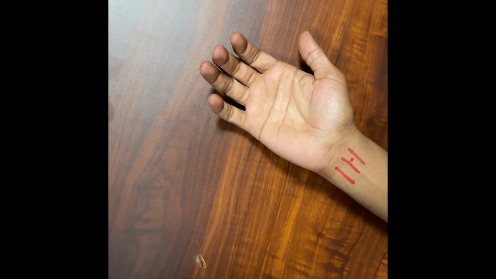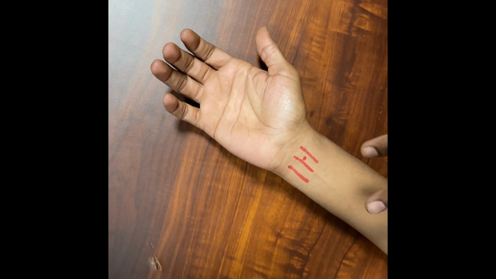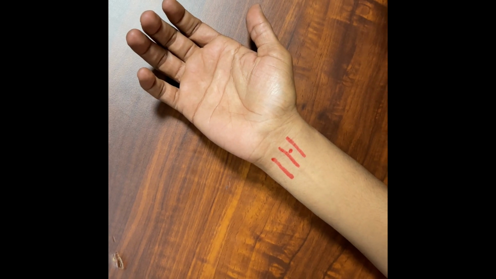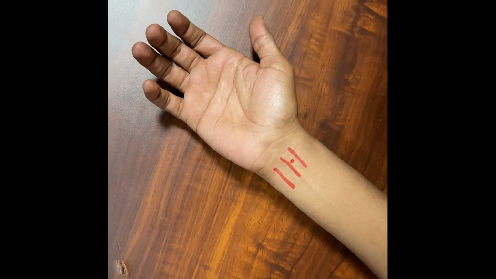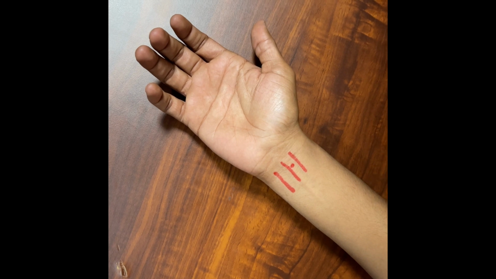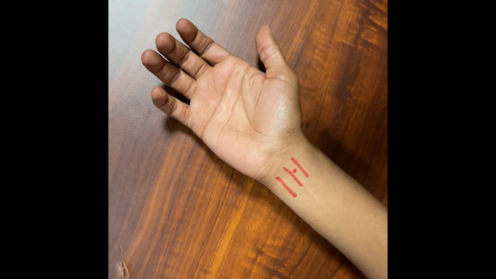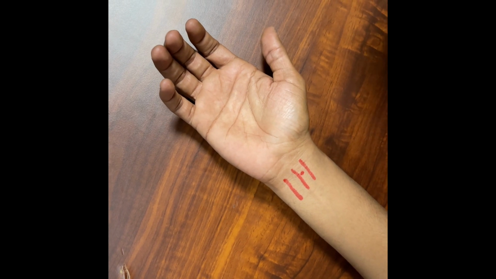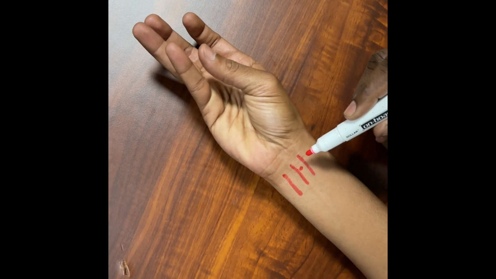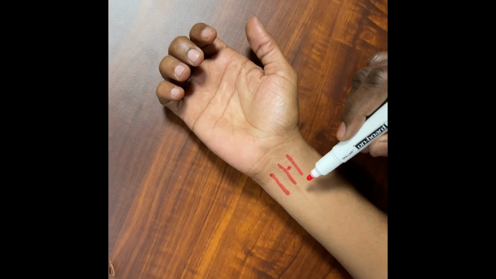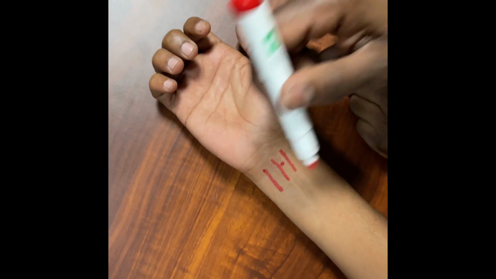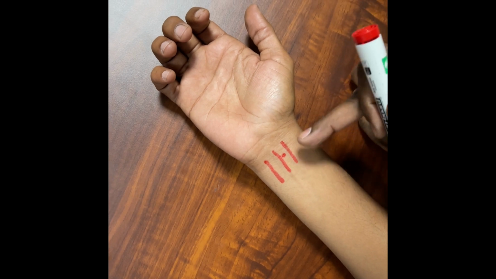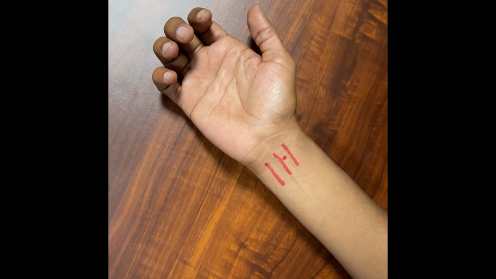Okay, so now let's see how to perform the wrist block. We will block the median nerve, ulnar nerve, and radial nerves. The median nerve lies between the 2 tendons of flexor carpi radialis and palmaris longus. So here, inject at the level of the proximal wrist crease.